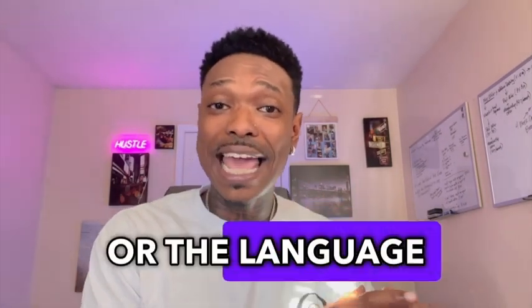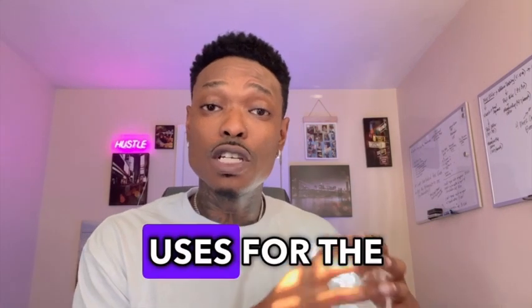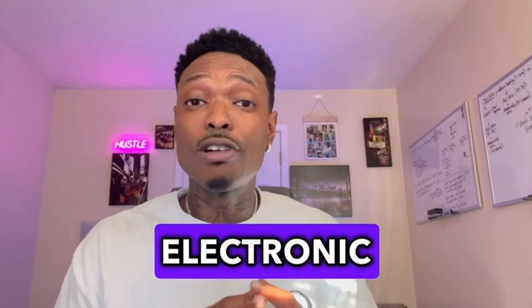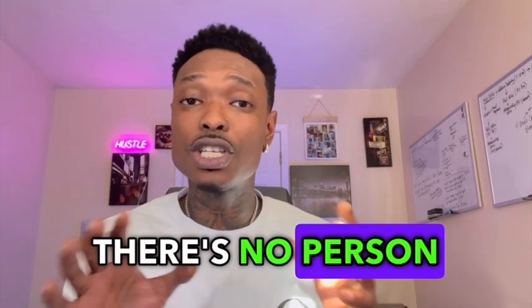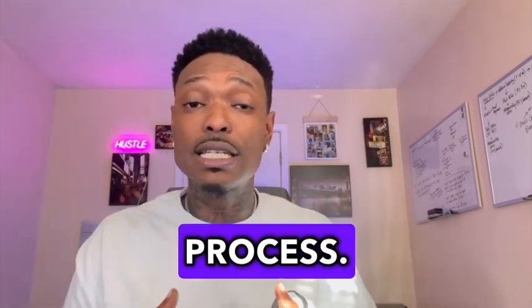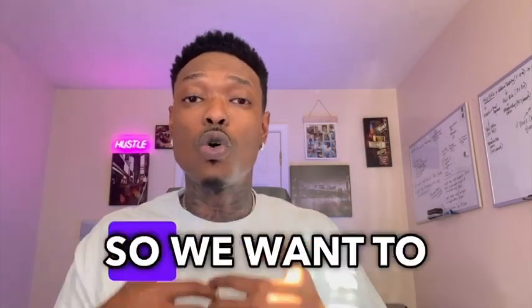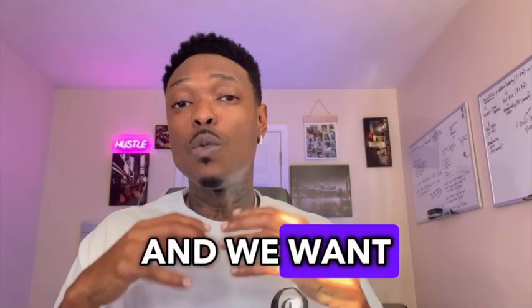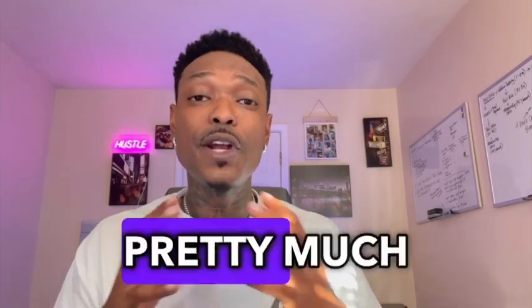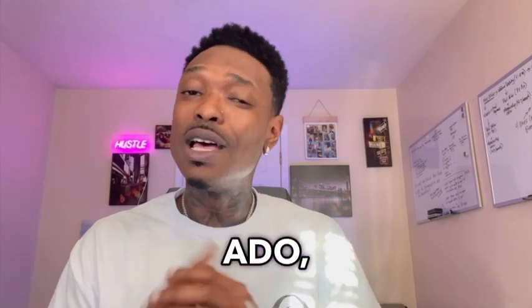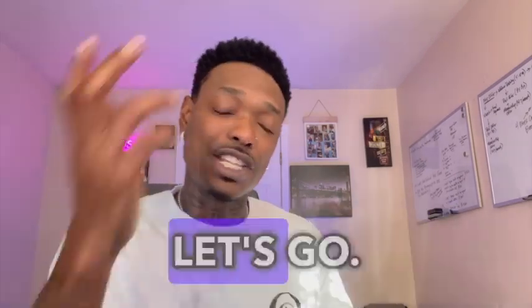So we want to use the actual code or the language that e-Oscar uses for the codes that they choose when sending these disputes through their electronic system. Remember, there's no person on the other end of the dispute process. All of this is done automated through a computer system. So we want to get ahead of that system, and we want to use that system pretty much against itself to get these accounts removed. So without further ado, let's get into the e-Oscar dispute method. Let's go.